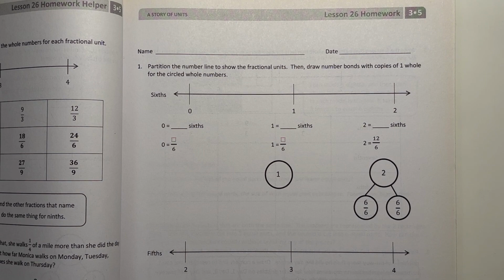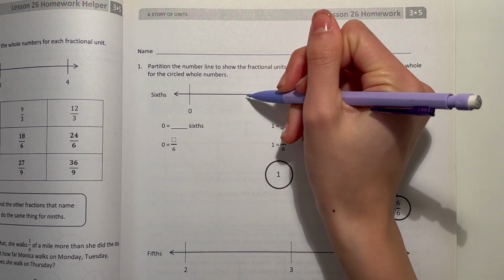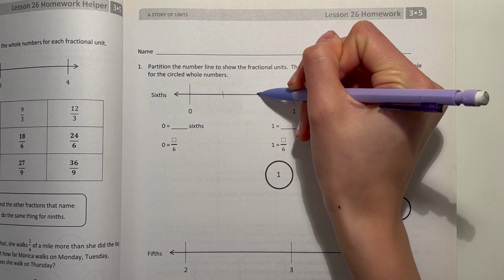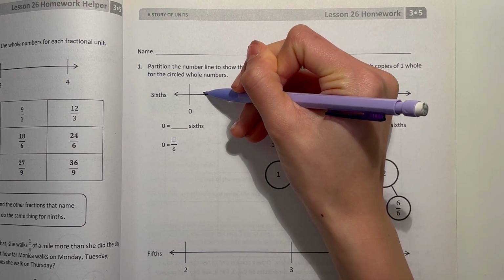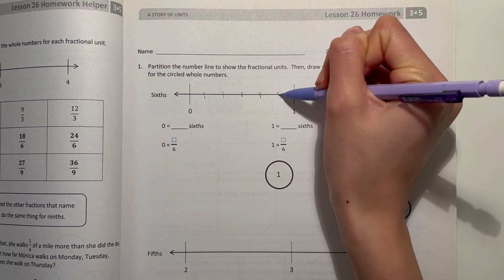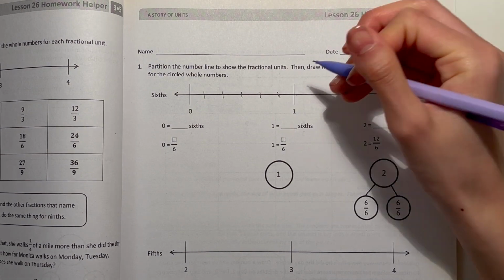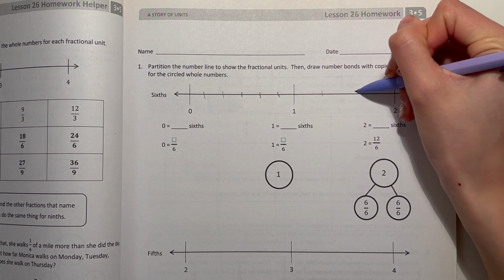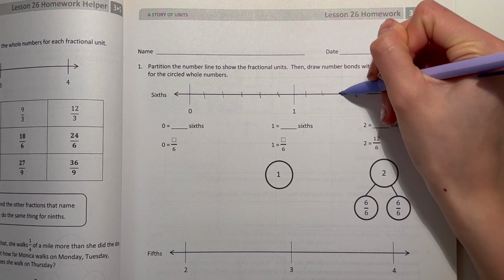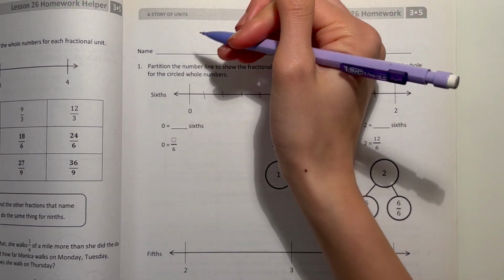So let's start labeling. 0 to 1, that's one whole. So I have to split that whole into 6 parts. I find it easier to first split into thirds and split each third in half. And now 1 and 2, that's another whole, so I have to split the distance between them into 6 parts as well. So now we can start labeling.